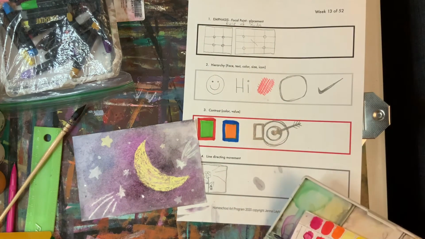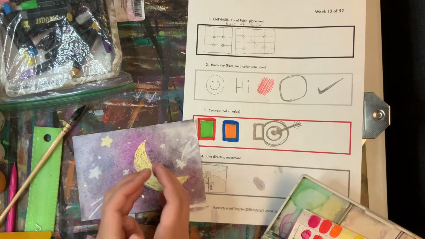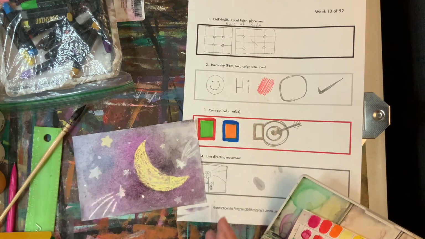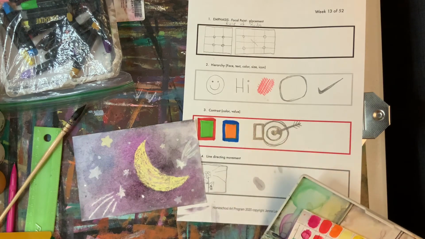So once again, we divided the space into the rule of thirds. We picked a corner to put the focal point. I made the focal point the largest. It's also a pretty easy icon to, it's very familiar. The moon is just familiar.